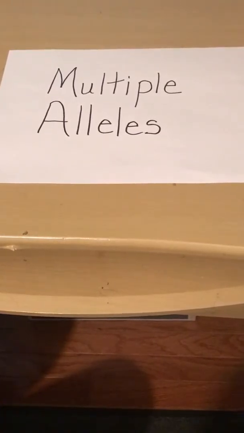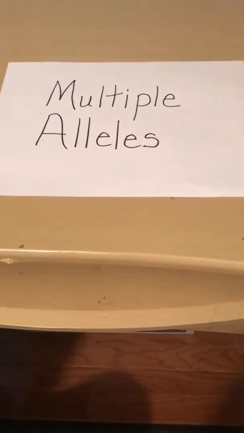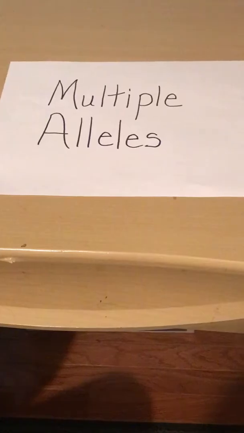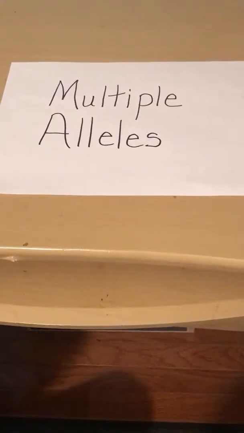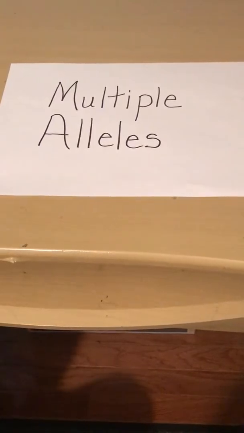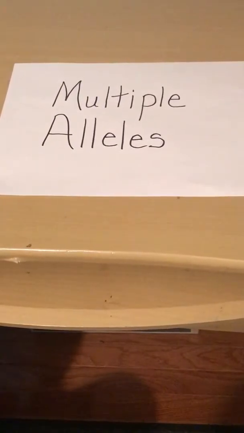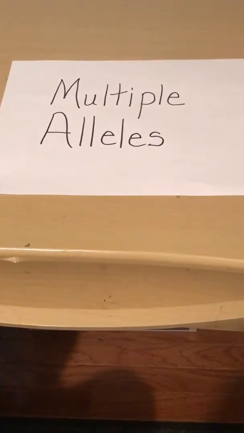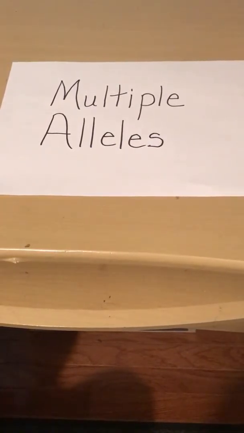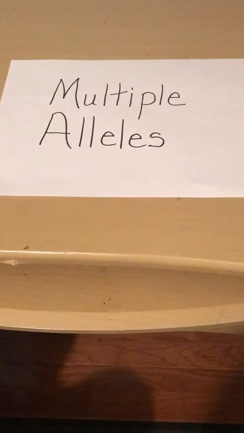Multiple alleles are when 3 or more alleles control a trait. The best known human example of multiple alleles is the ABO blood types. There are 3 possible alleles here: IA, which codes for the A glycoprotein, IB, which codes for the B glycoprotein, and i, which codes for neither.